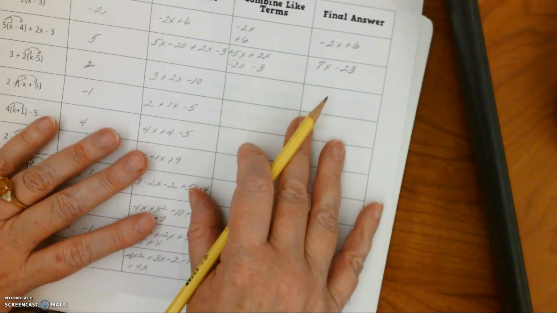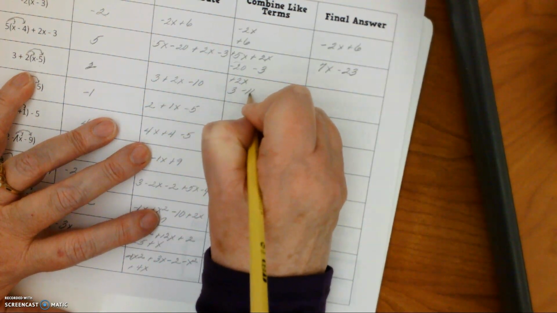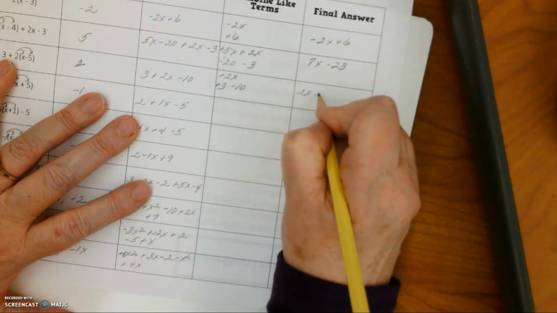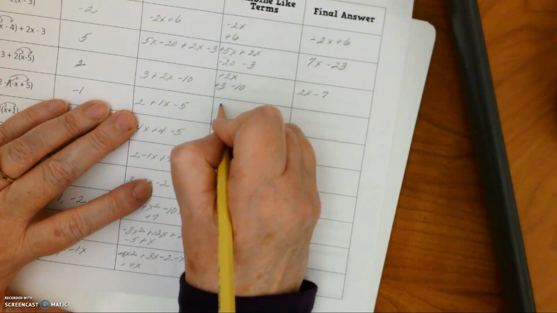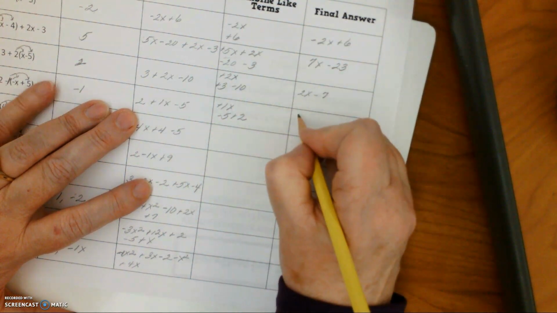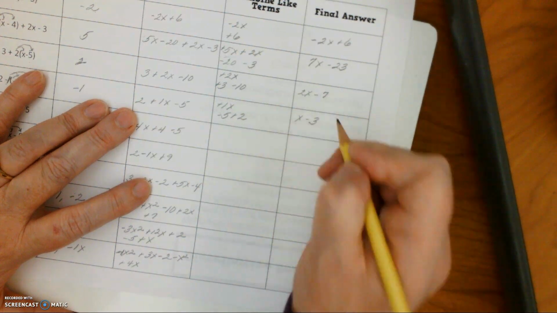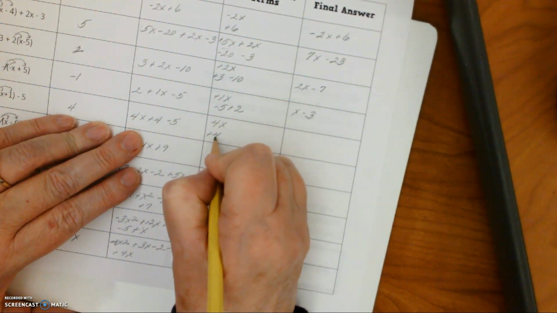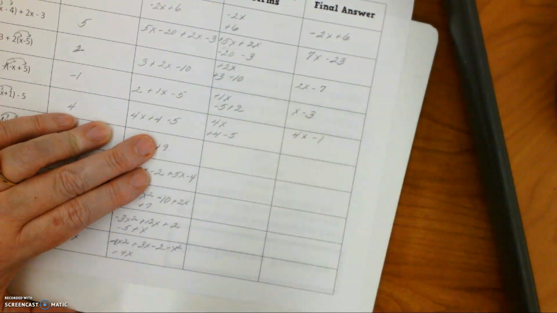So now if we go to the next one, we have plus 2x, we have 3, and then we have a negative 10. And you can put a plus in front of the 3. So this would be 2x minus 7, because 10 minus 3. And okay, the next one, we have a positive 1x. We have a negative 5 plus 2. So you can always write it 1x, or you can just write x, and negative 5 plus 2 is negative 3. The next one, we have a 4x, we have a plus 4, and we have a negative 5. So this would be 4x, and this would be negative 1.